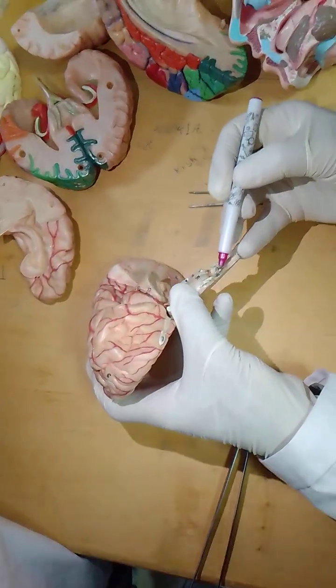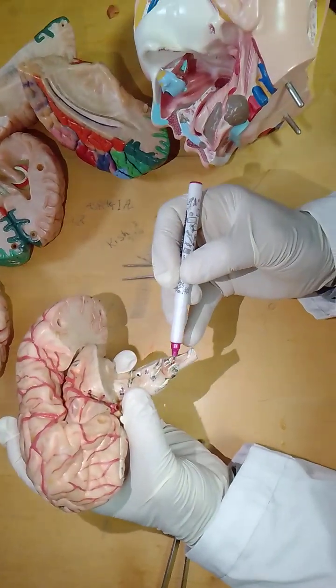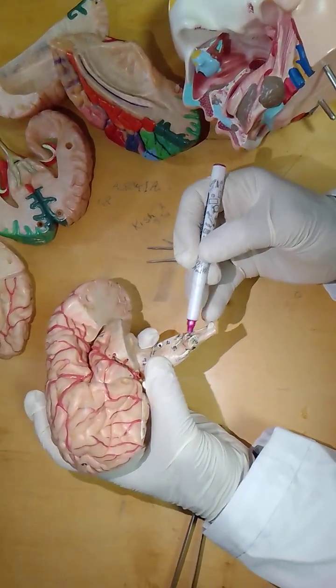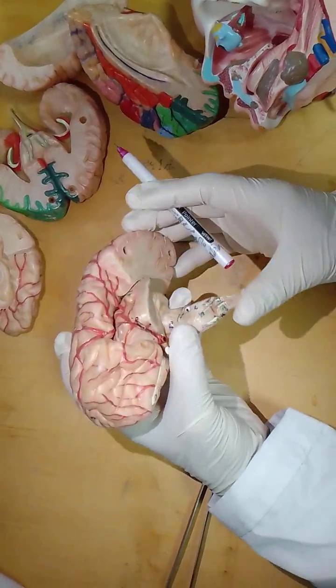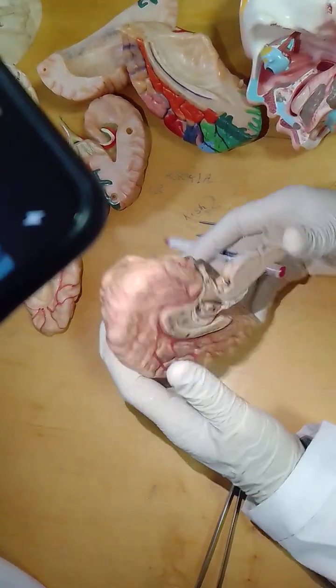This is the pyramid, the eminence and the olive.